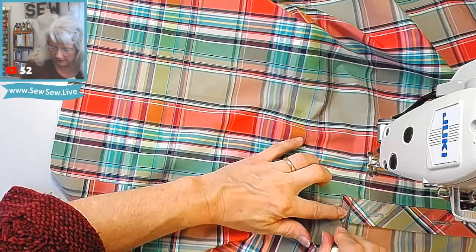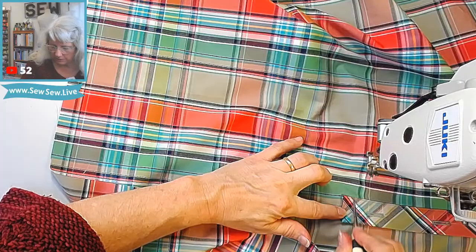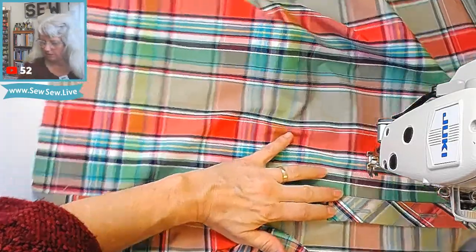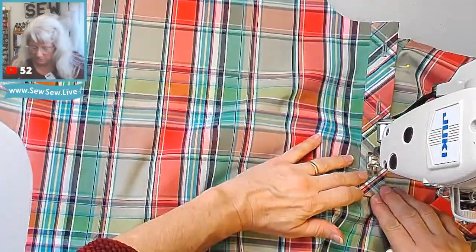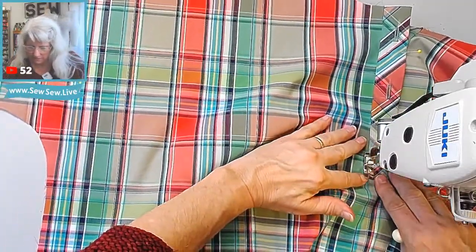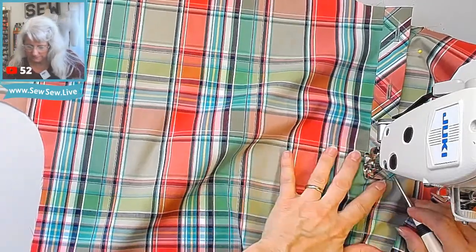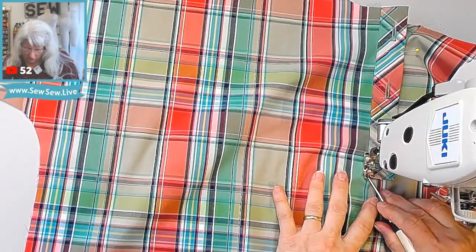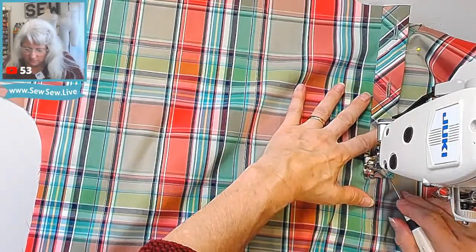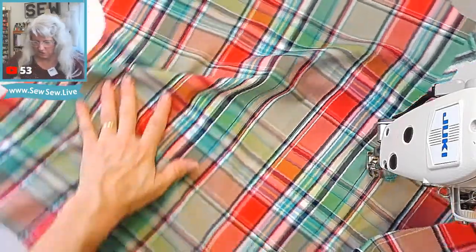So I'm gonna start at this little edge stitching here, go down, around, up, and over, make a rectangle. I'm gonna start right here, right along this placket edge, continuing my stitching there. I'm just arranging it, making sure it's all nice and straight. All right, and now I'm gonna turn.